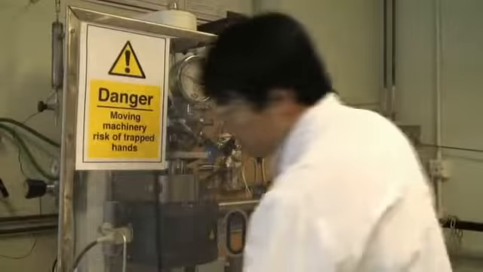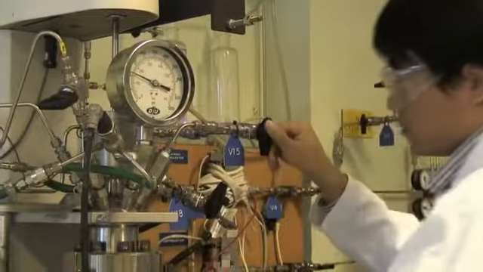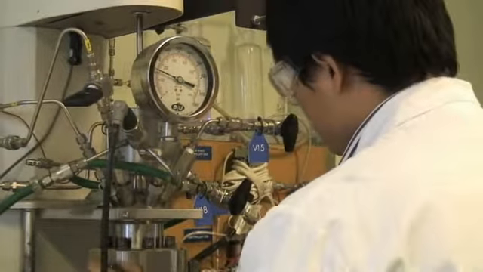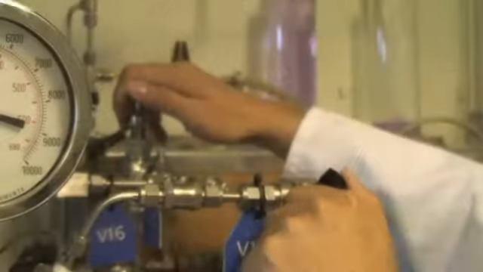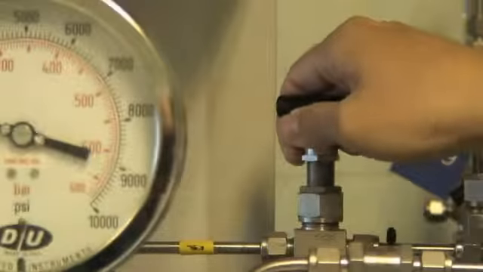This is our high-temperature, high-pressure carbonation reactors. We use it to simulate the real conditions for the geological storage. And the experiment I'm doing right now is brine, CO2, and rock carbonation studies.